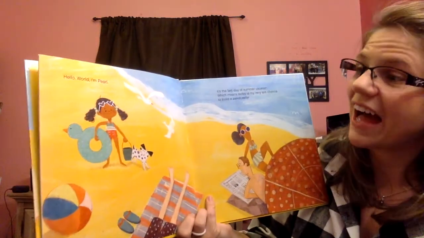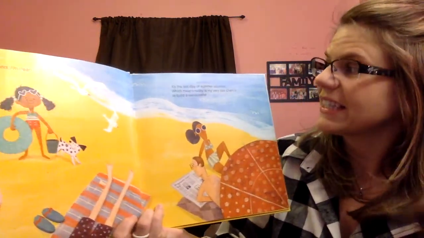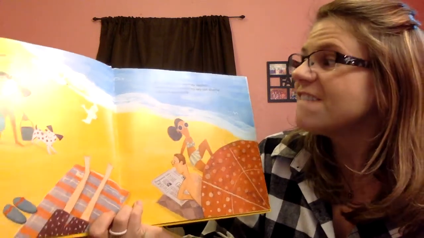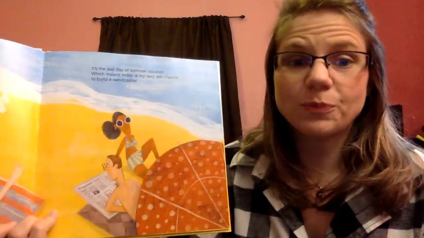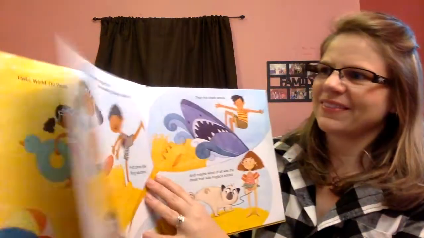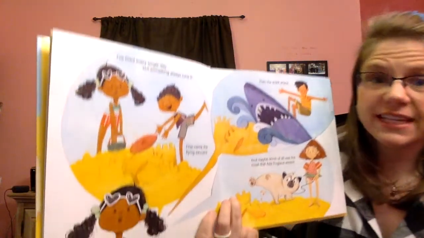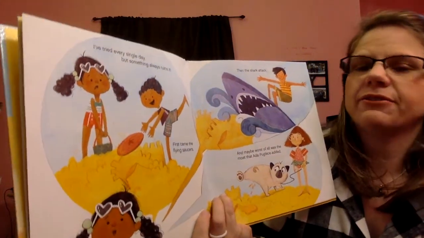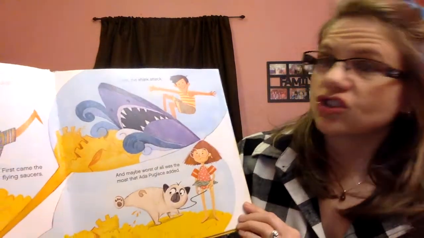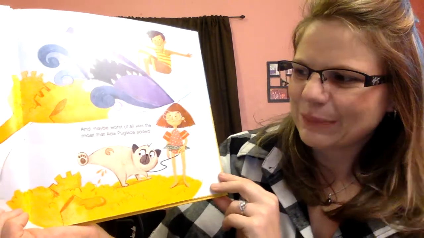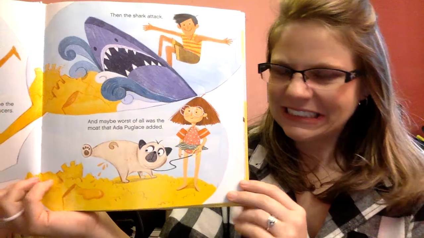Hello world, I'm Pearl. It's the last day of summer vacation, which means today is my very last chance to build a sandcastle. I've tried every single day, but something always ruins it. First came the flying saucers, then the shark attack, and maybe worst of all was the moat that Ada Puglace added.